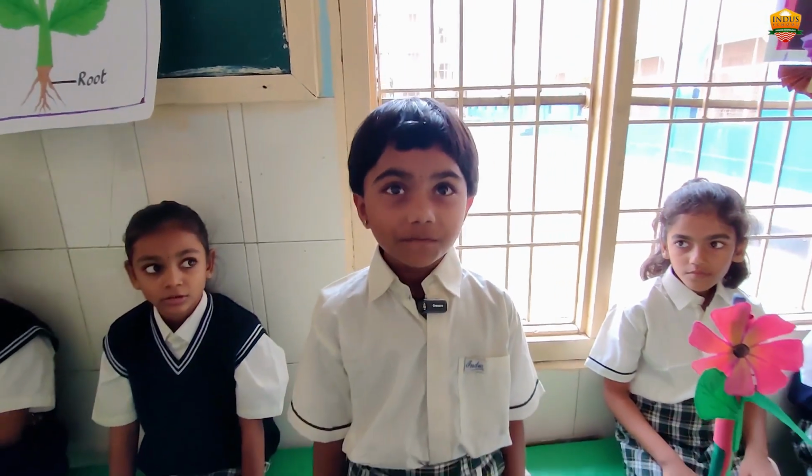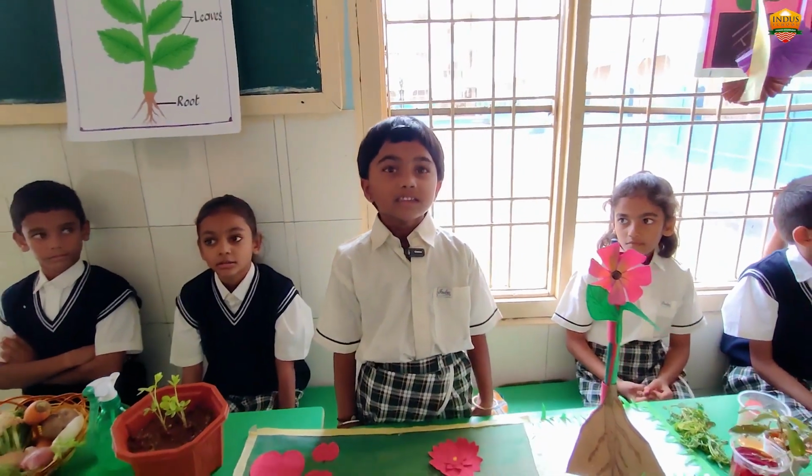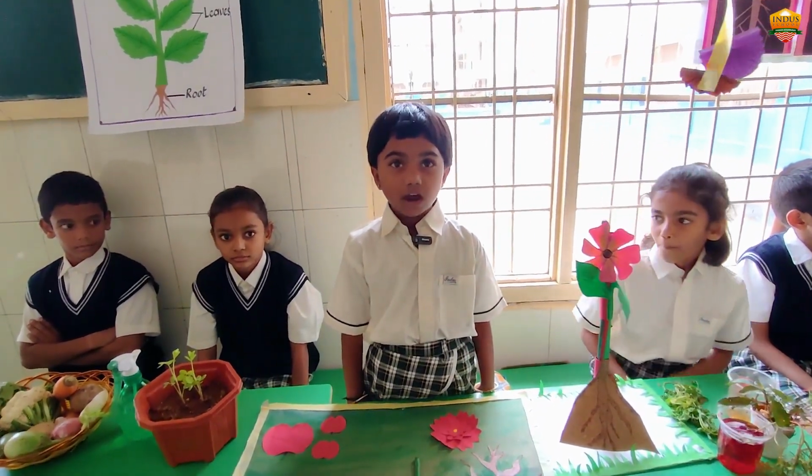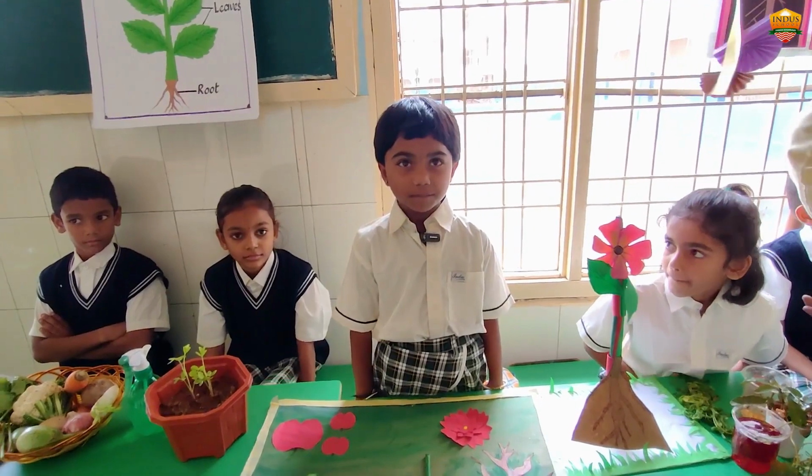Roots, stem, leaf, flowers, and fruit. Sir, please can you arrange these cards and identify different parts of a plant?